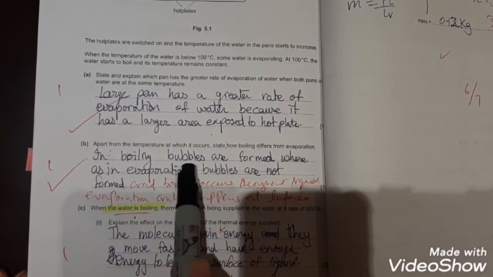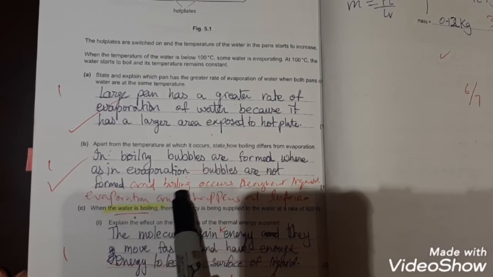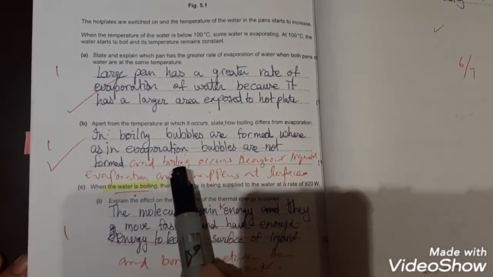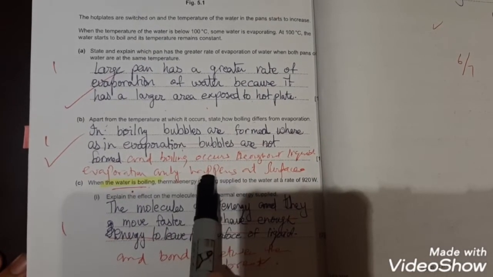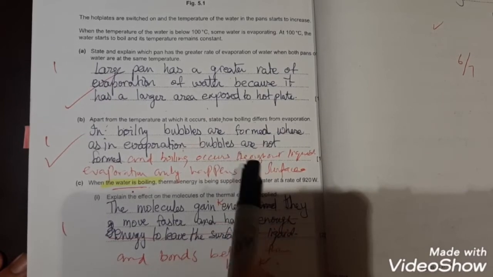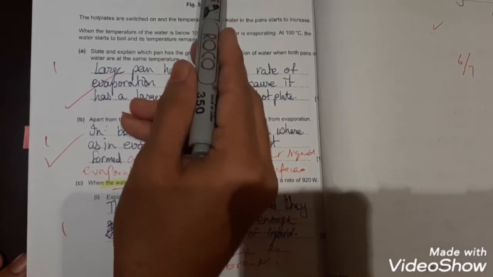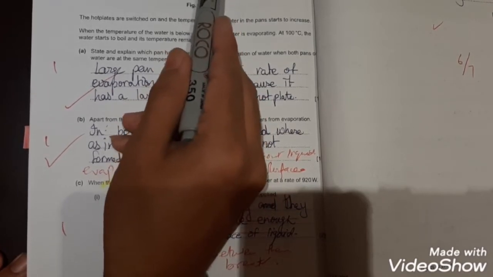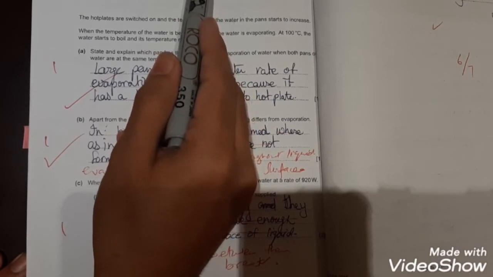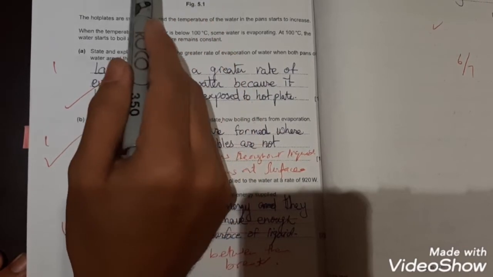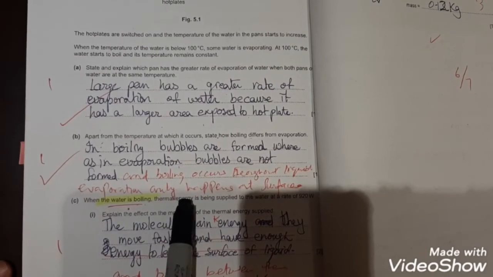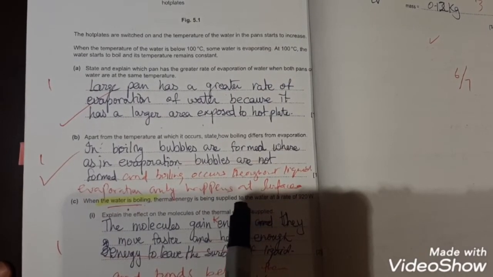So in boiling, bubbles are formed and boiling occurs throughout the liquid. Evaporation only happens at the surface. Why? Because in evaporation, in the large pan, the evaporation will be at a high rate because the large pan has a larger surface area exposed to the air, so most bubbles will escape in the large pan as compared to the small pan. So evaporation will happen at a higher rate.